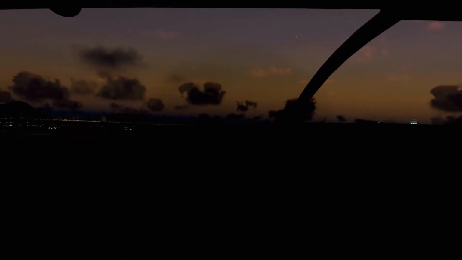So, yeah, I'm in default P3D here. I have added a couple of add-ons. Let me raise my head a bit. I have added a couple of add-ons in P3D. So, obviously, my sky pack, changing the clouds, the sky in the atmosphere.